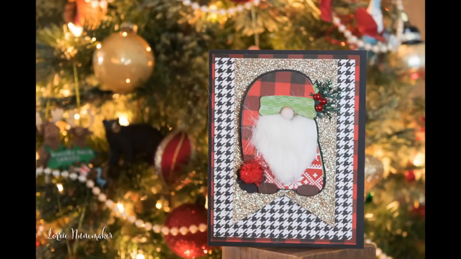I'm really excited about this Gnome Christmas card I made with my Cricut. You can make this with the Cricut Explorer or your Cricut Maker.